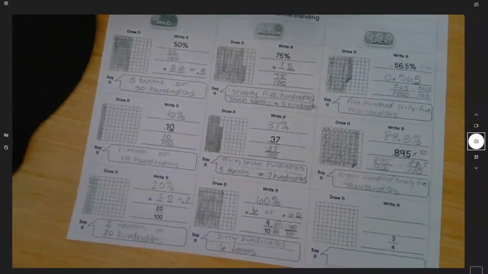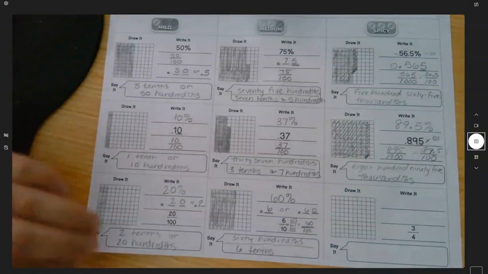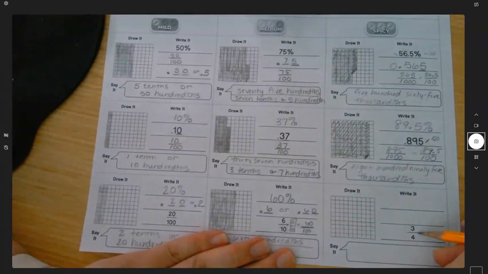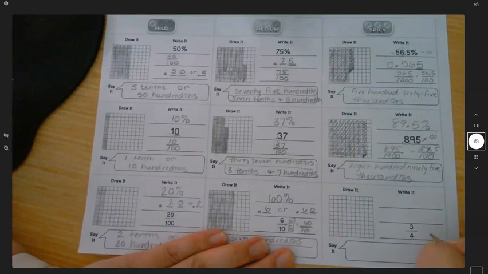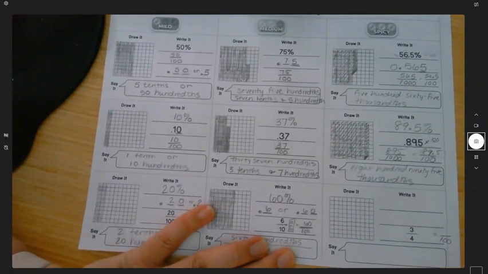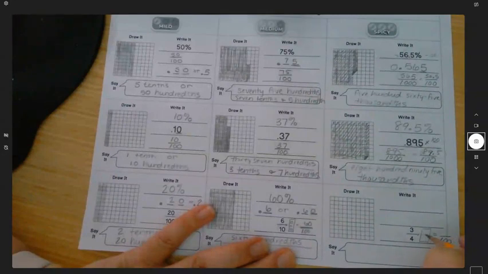Alrighty. For this bottom one, I'm going to have to do some equivalent fractions to get it to where I need to be. So I know that 4 is in my denominator, and one of the ways that we change a fraction to a percent is by finding an equivalent fraction with a denominator of 100.